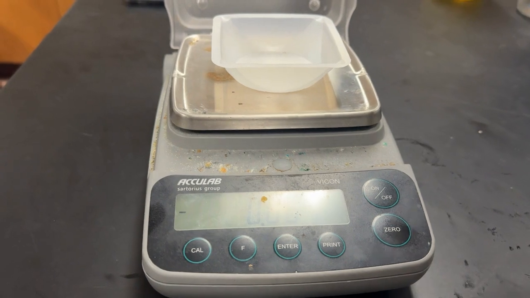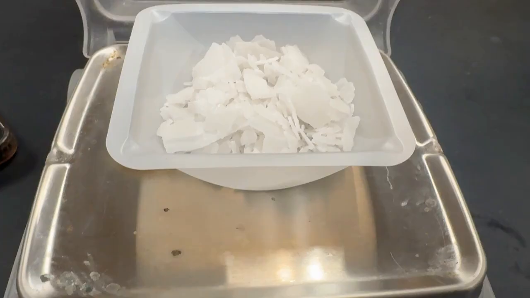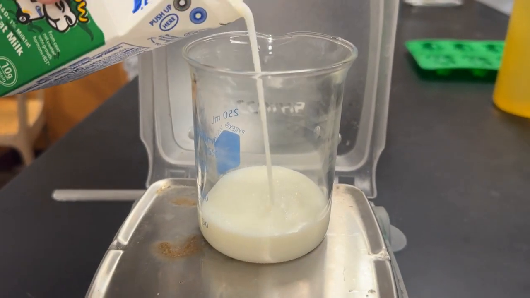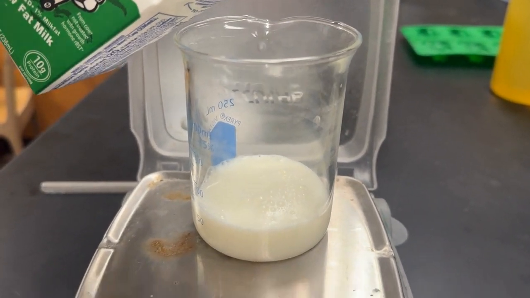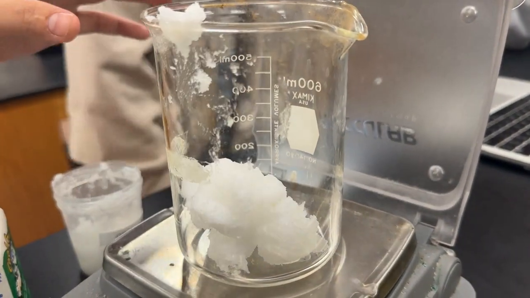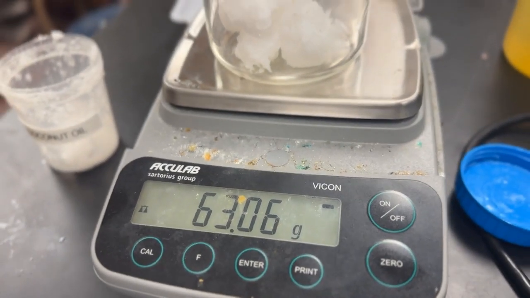To start, prepare around 30.5 grams of lye, which is basically NaOH. Also prepare 63.7 grams of milk, 63.0 grams of coconut oil, and also prepare 156 grams of olive oil inside the 600 ml beaker.